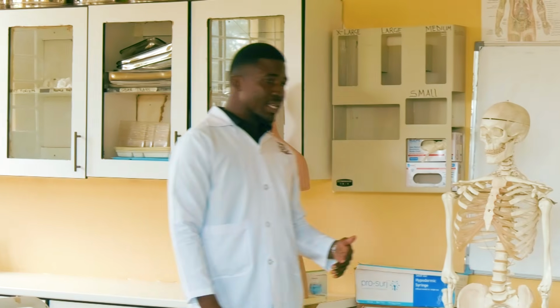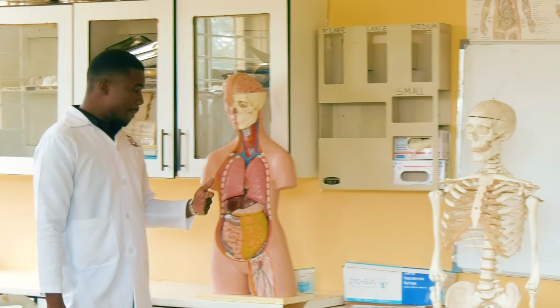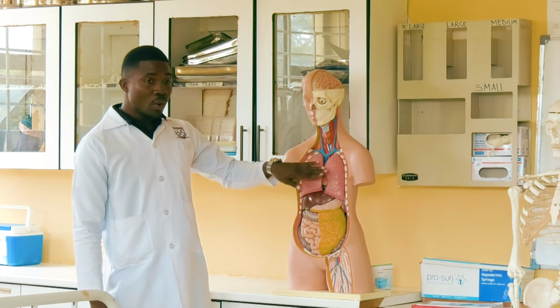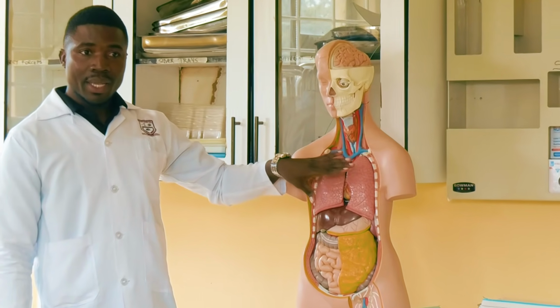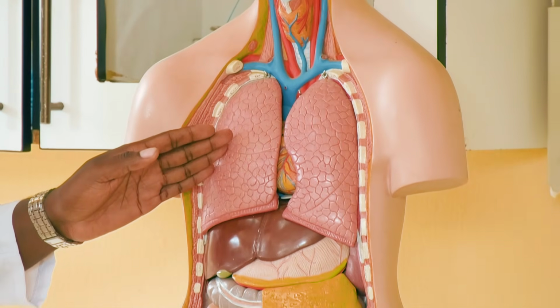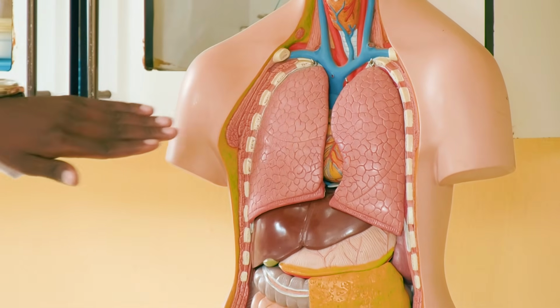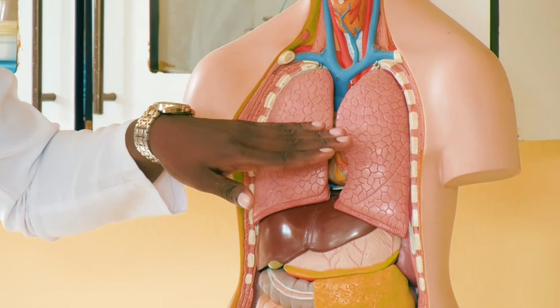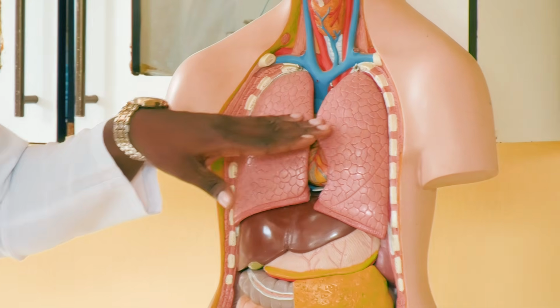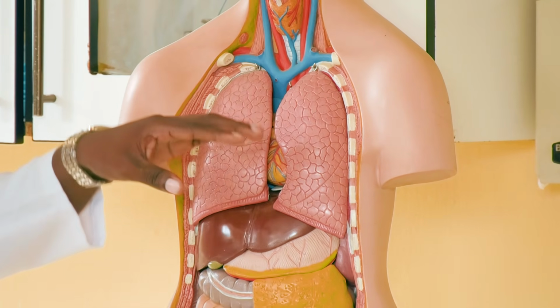Right. So a quick review of human anatomy and physiology, adding to what you just said: the heart is located in the medial, the mediastinum, behind the sternum. Okay? At the back of the ribs, or at the back of the sternum. That's where it lies.